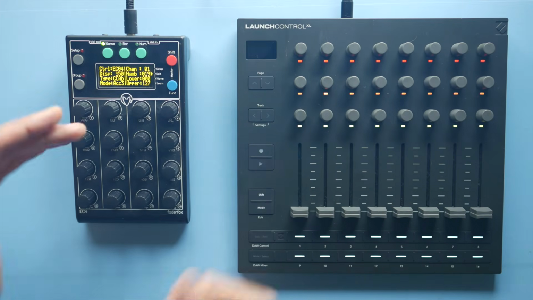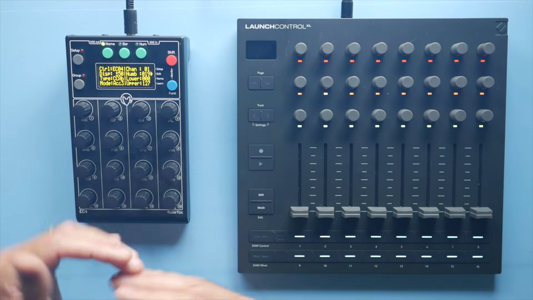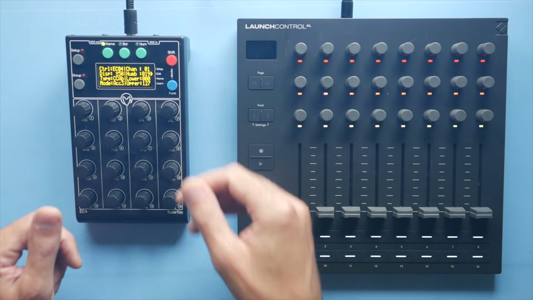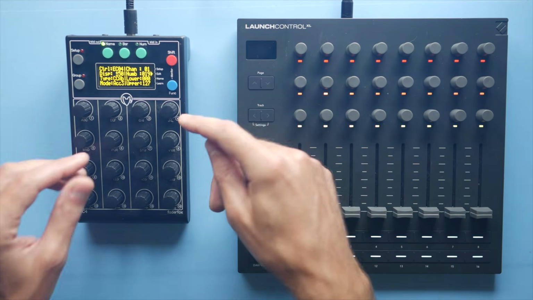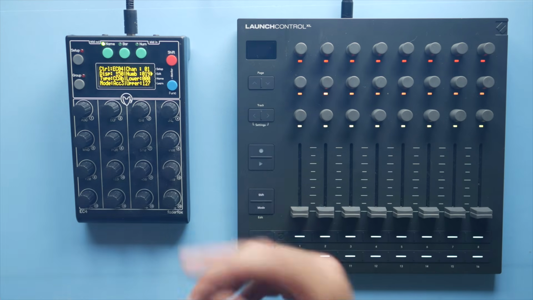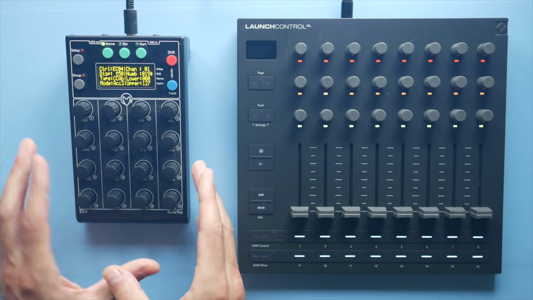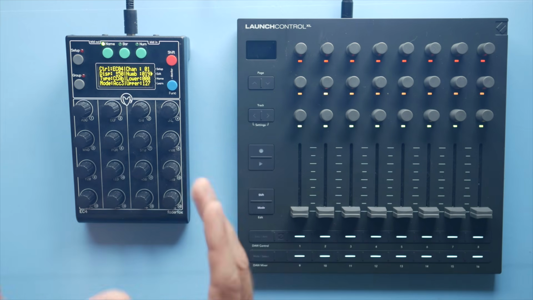And as you can see, you can assign the MIDI CCs, you can assign the channel, you can set upper and lower limits for the parameters, and you can even change the acceleration mode of the knobs. So you really can fine-tune the controller in detail without using a computer.